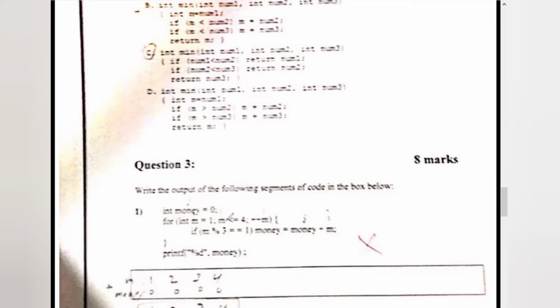It will change to 2. 2 modulo 3 is 2, not 0, so money will not execute. Now 3. 3 modulo 3 is 0. It will not execute. Now the 4. 4 modulo 3 is 1, so money will be incremented by 1. The money will be only one. This will be the output.